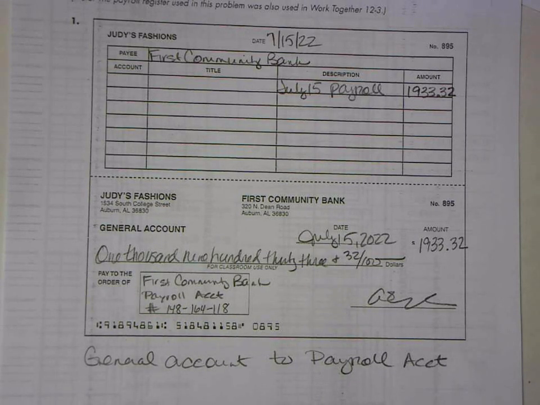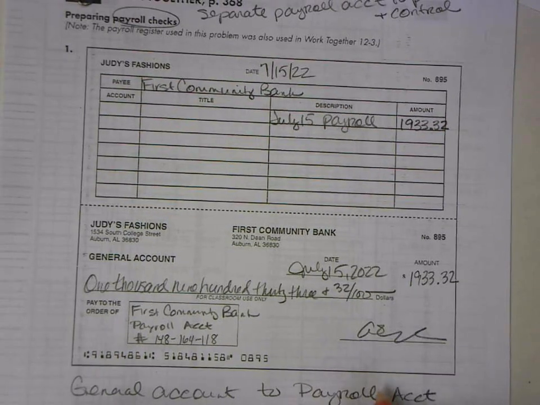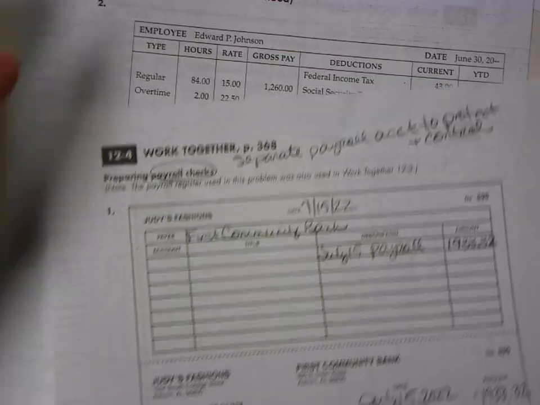Got all that? Okay, so now that we transferred from our general account to our payroll account, then we can write the individual checks to our employees. And so that's what the next piece is.